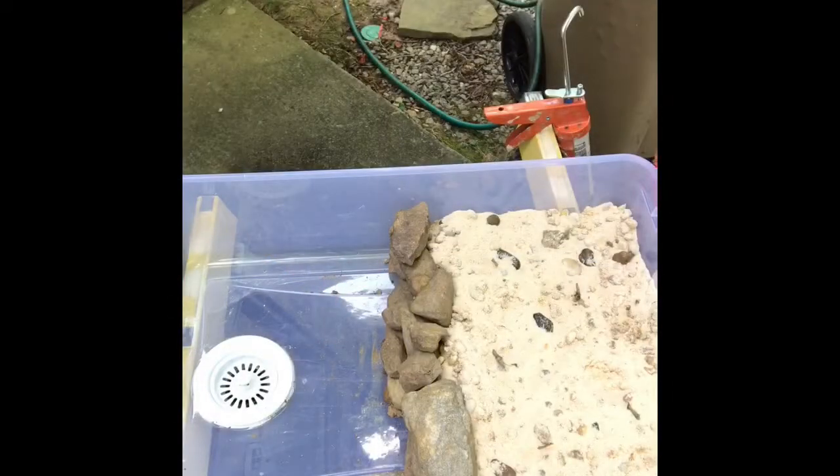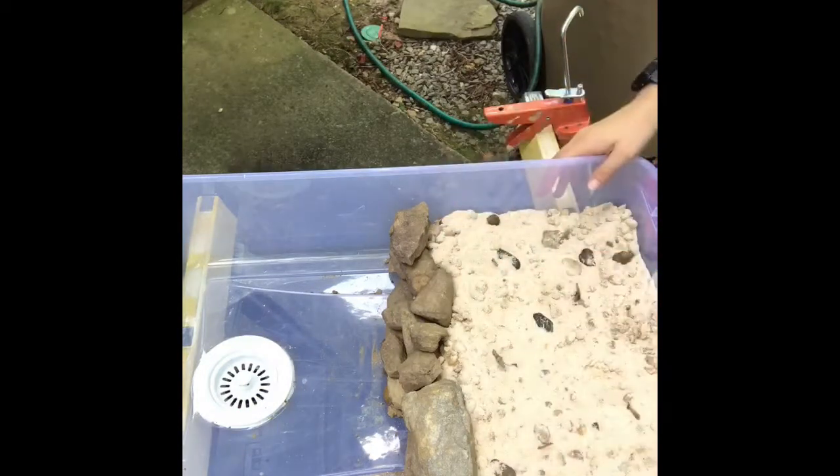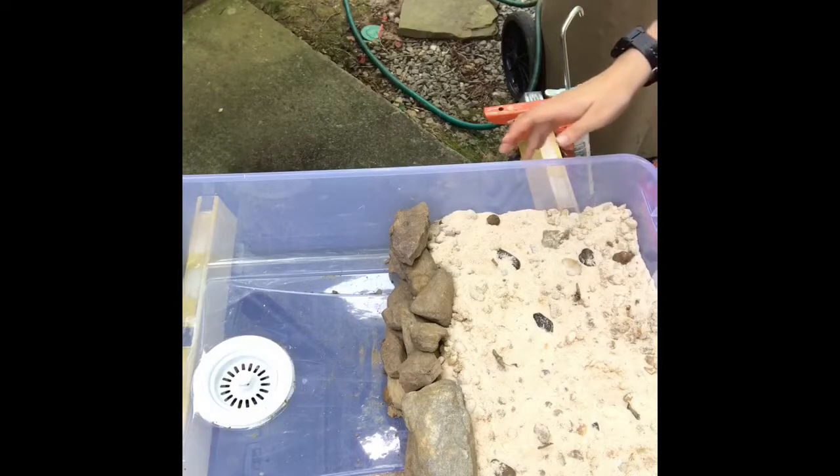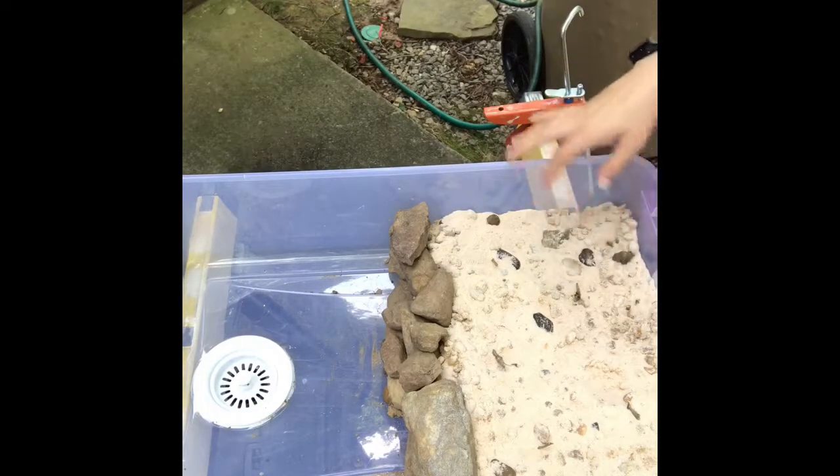All right, so here we have a large landmass and it's constructed mostly of sand, pebbles, gravel, sticks, and then we have a cliff here made of giant rocks. And I'm curious what is going to happen when I pour water slowly on top of this landmass.